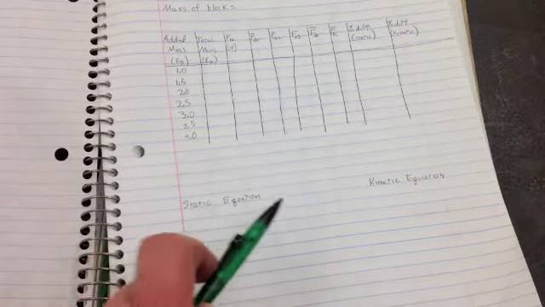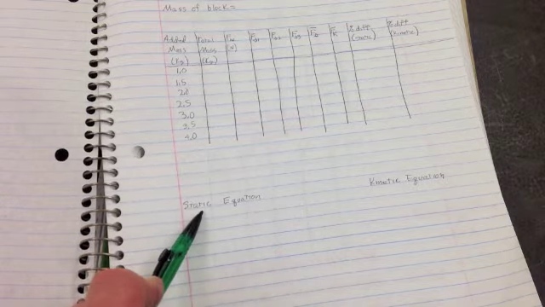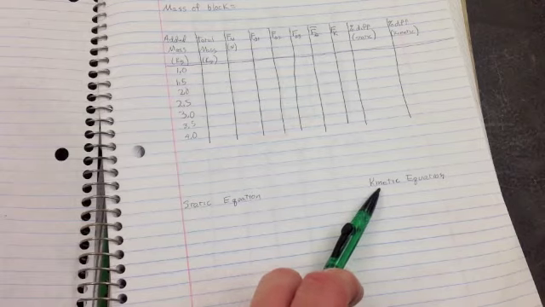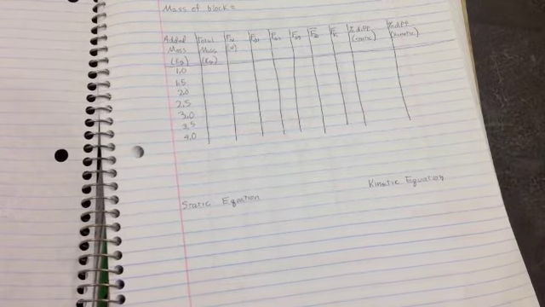And write down what your static equation is, which means that's the equation for the static friction force. And this is the kinetic equation. And that's all there is to it.